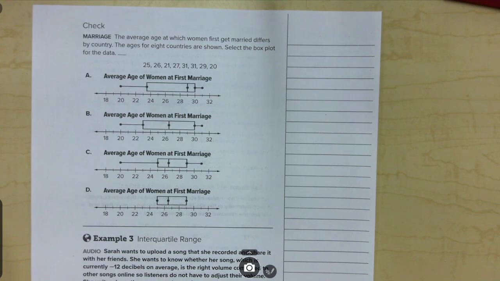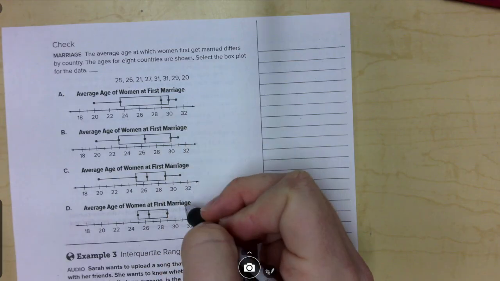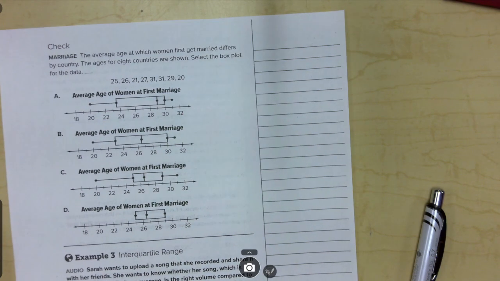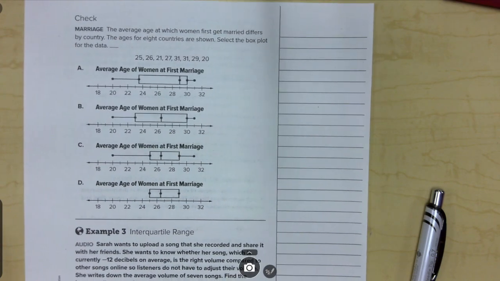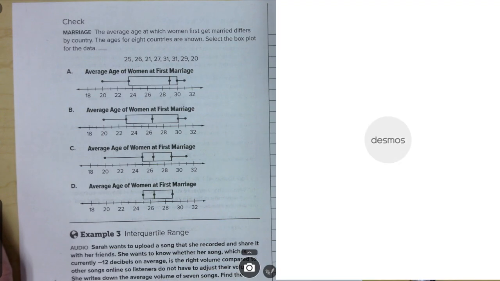Marriage. The average age at which a woman first gets married differs by country. The ages of each country are shown. Select the box for the data. All right. So they've given us these 5 values and we have to match them here. So what I'm going to do real quick is pull up Desmos and show you how Desmos gives us a 5-number summary.